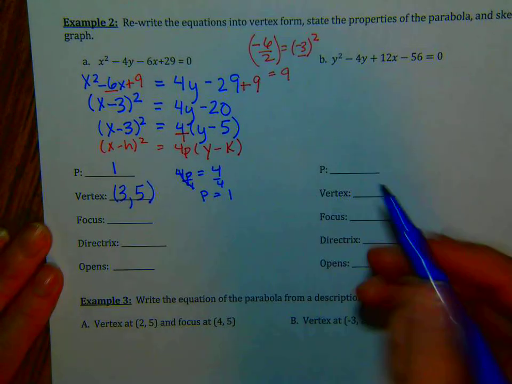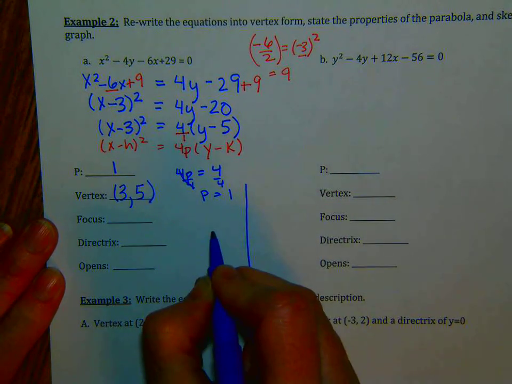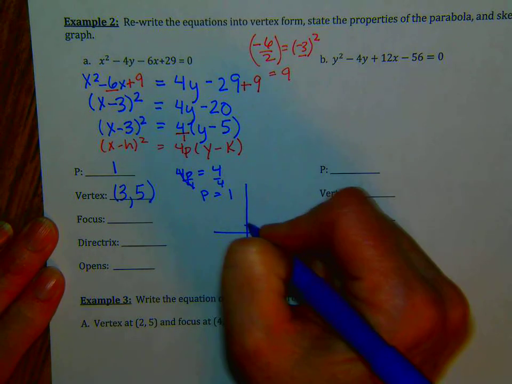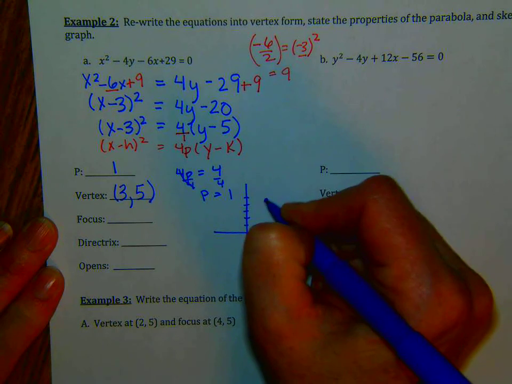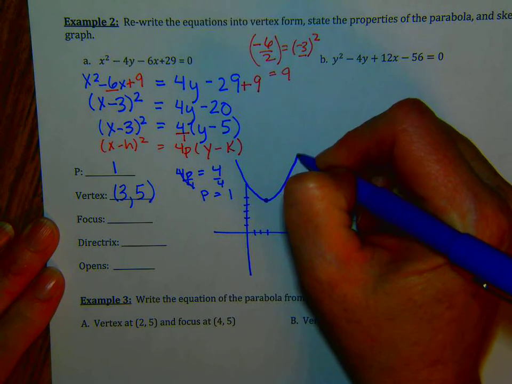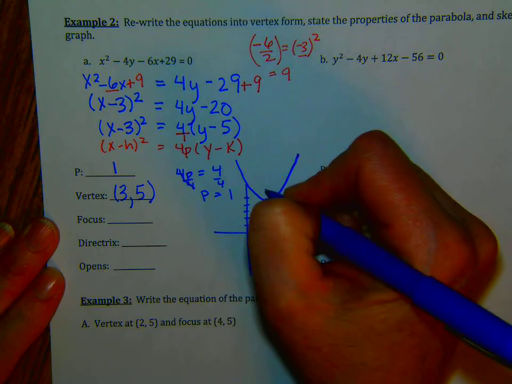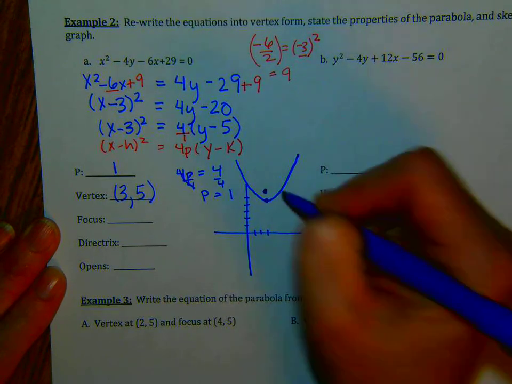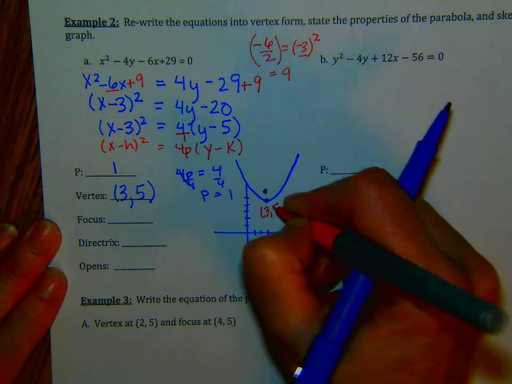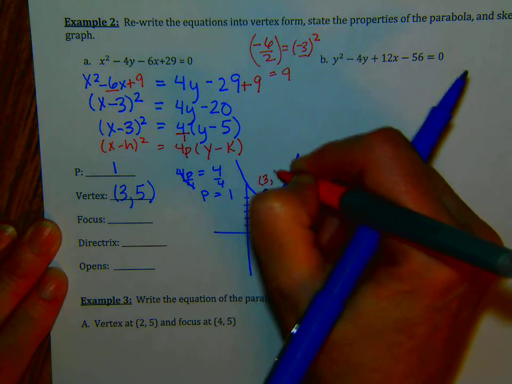What is my focus? The best way to figure out the focus is to actually draw it. So if I draw a parabola, my vertex is at 1, 2, 3, 1, 2, 3, 4, 5. 3, 5. That's my vertex. I know the parabola is opening upward. I know that p is 1, so I'm going to have a focus 1 inside my parabola. So if the vertex was 3, 5, what is my focus going to be? Well, my focus is going to be 3, 6.